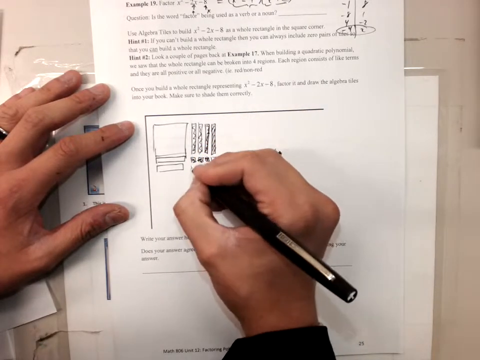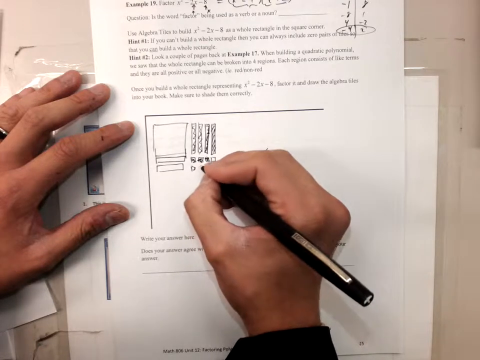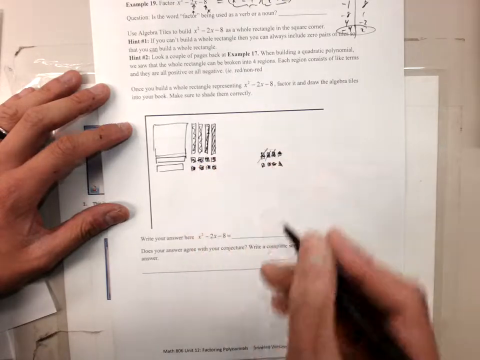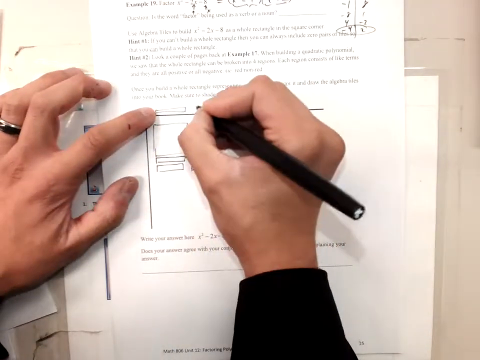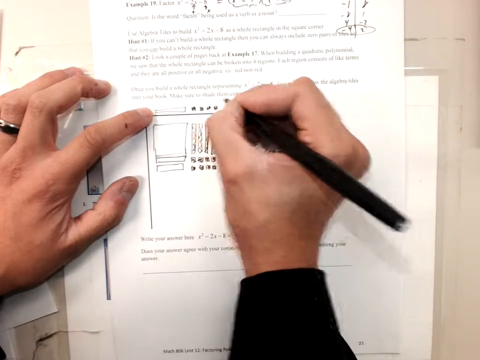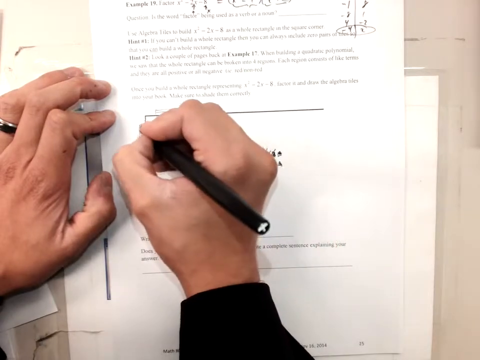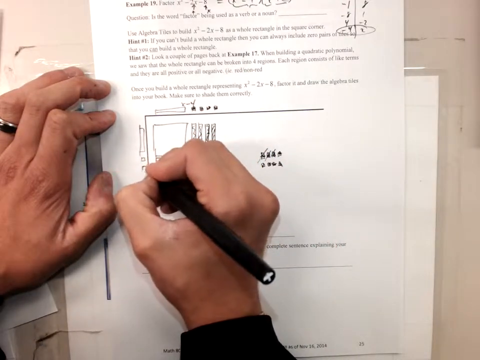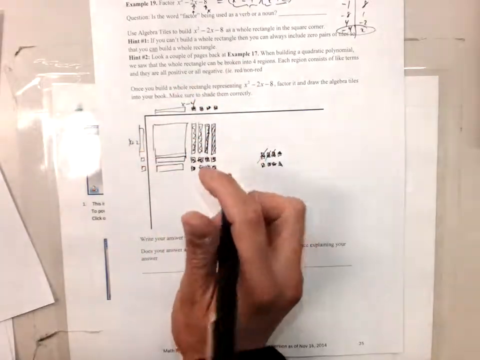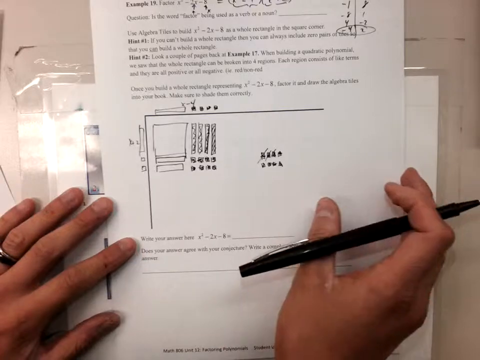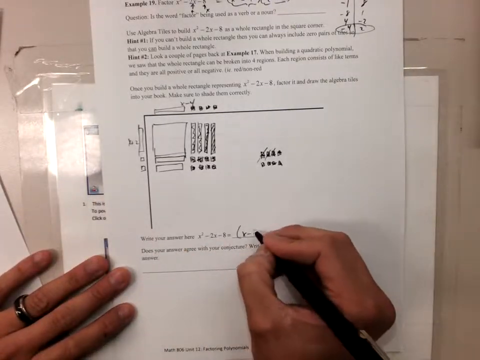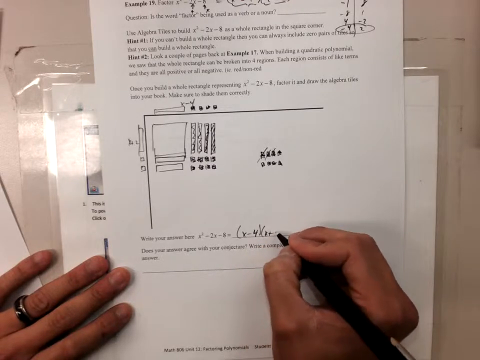And lo and behold, there's 4, right? 5, 6, 7, 8. I have what I need. And I have my answer. It's x, 1, 2, 3, 4, minus 4. And here, it's x plus 2. And so now we have figured out our answer. It's going to be x minus 4 times x plus 2 over here.